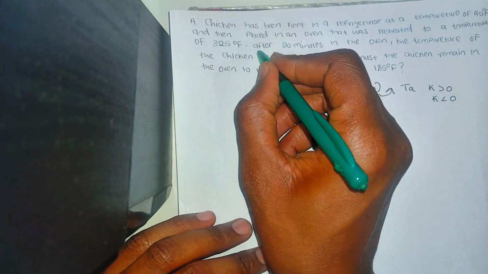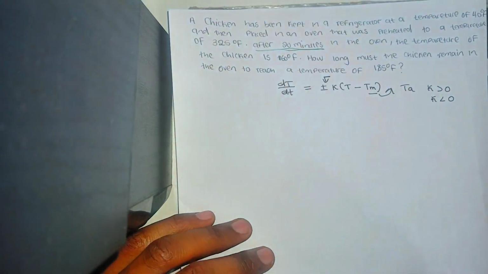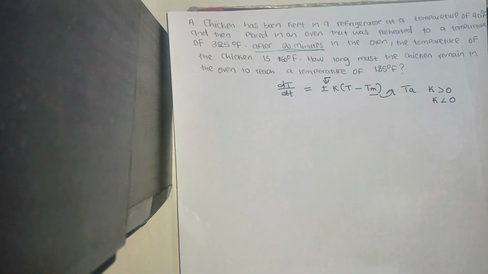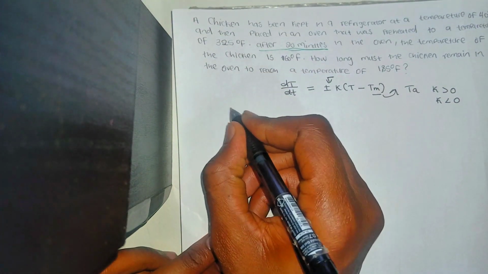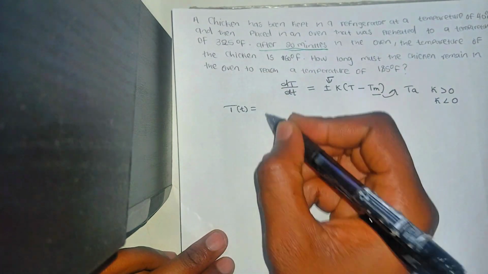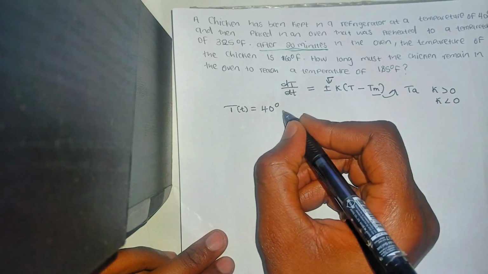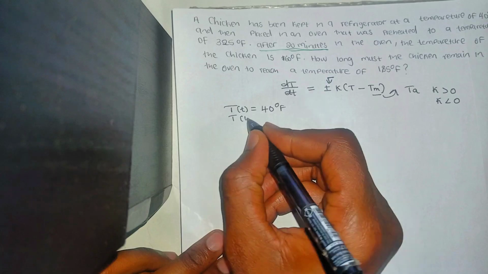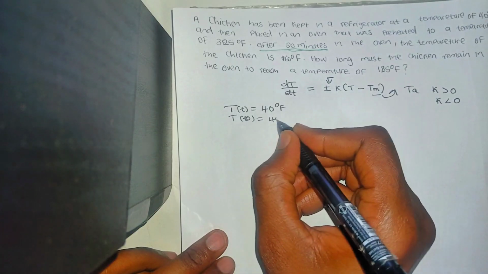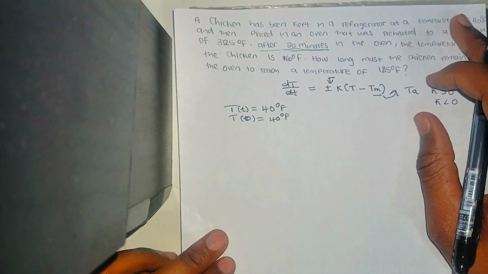Then they're saying after 20 minutes in the oven, the temperature of the chicken is 60 degrees Fahrenheit, right? So we can just say T0 is equal to 40 degrees F at the initial point.